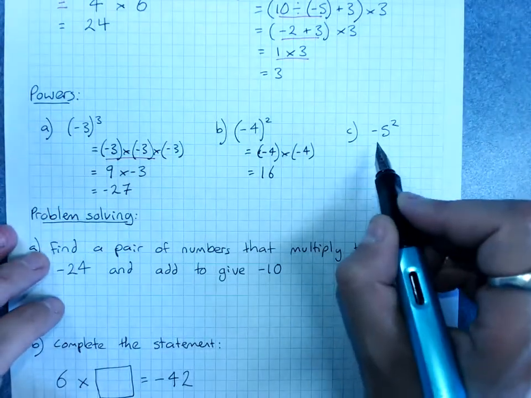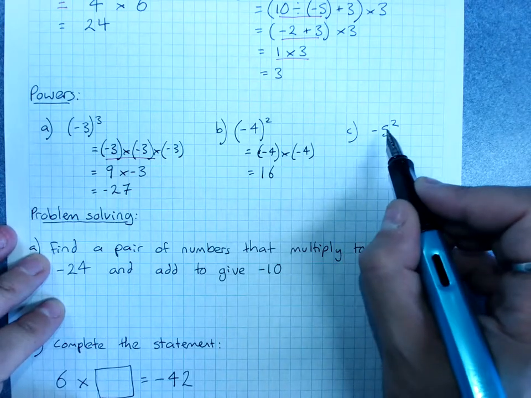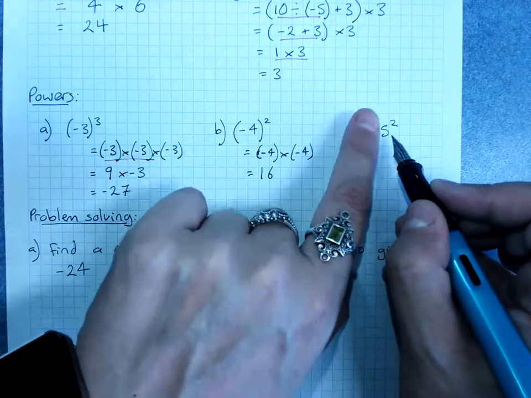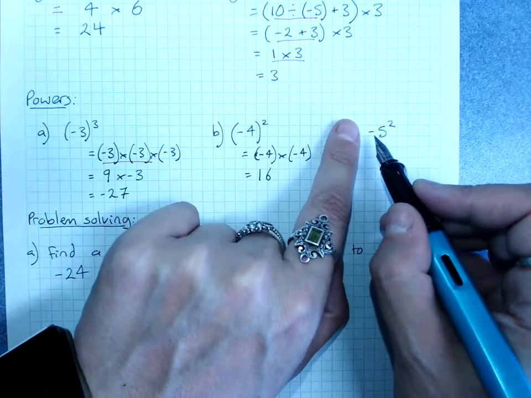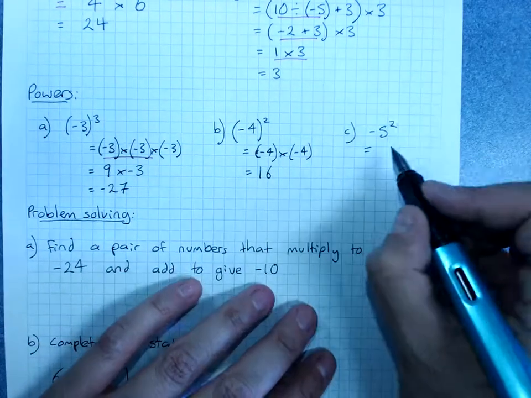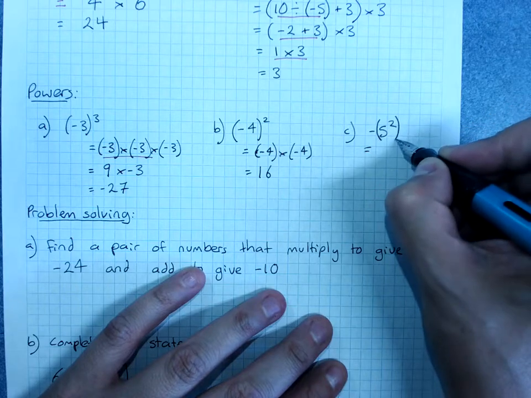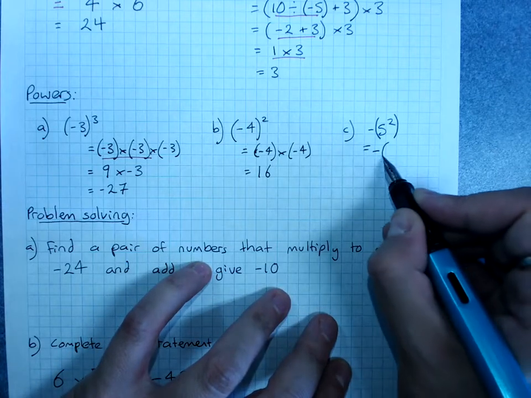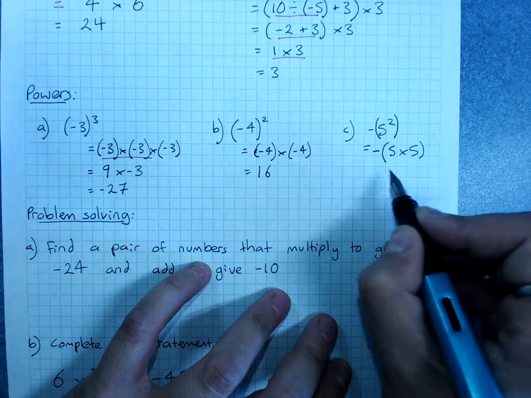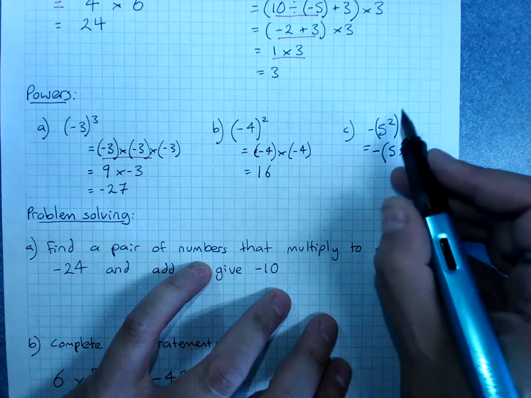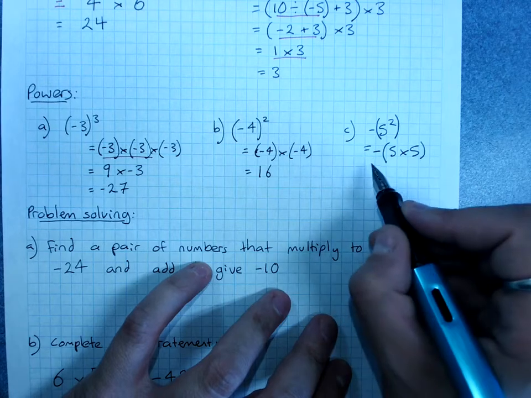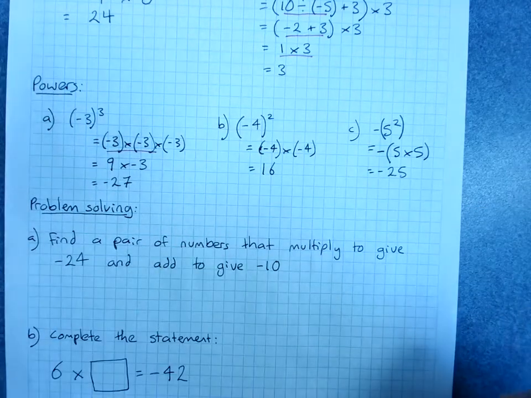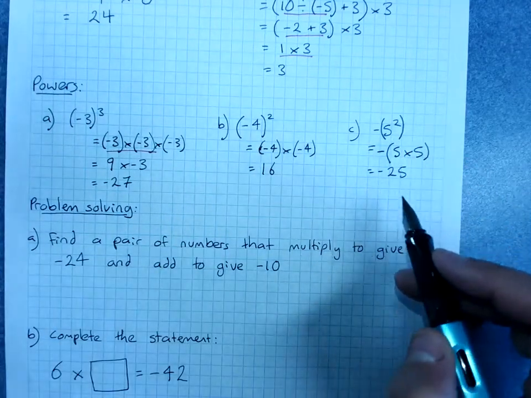Now this one, just to make sure we've been over it, this is not saying square -5. It's saying square 5 and make it negative. So you might want to say, well, I'm just going to put brackets in to support me in knowing that I do this first. That will be -(5 times 5). And I need to do the multiplication first because I have to do powers before I do subtraction. 5 times 5 is 25. I want -25. Working supports you in getting the right answer.